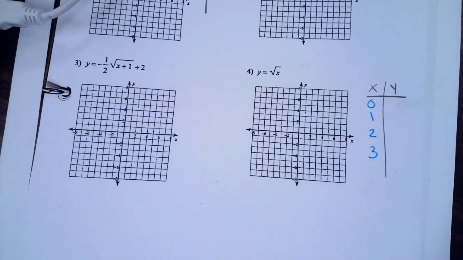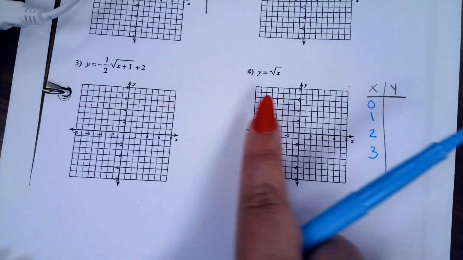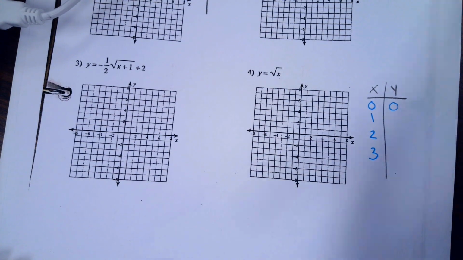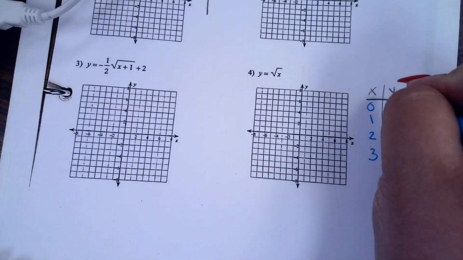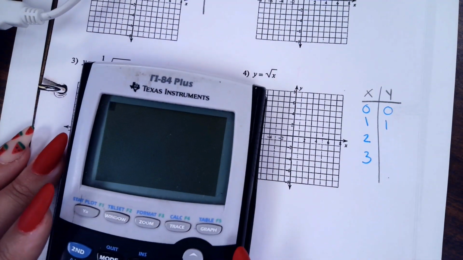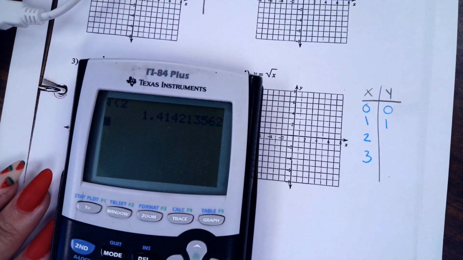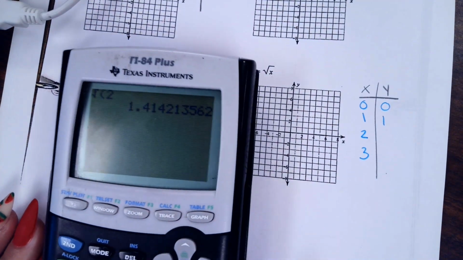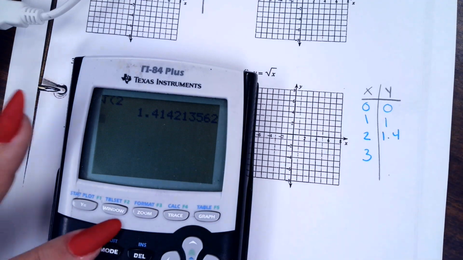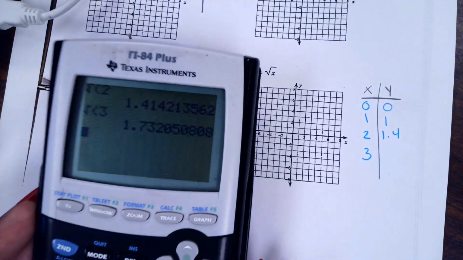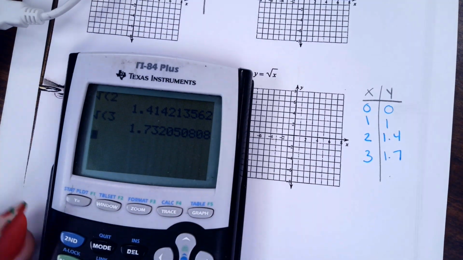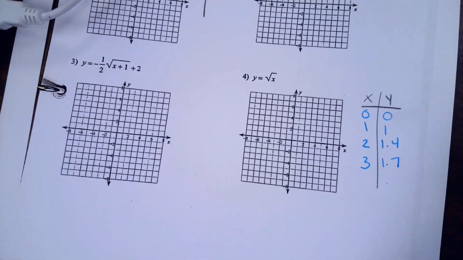So those are our x's plugged into our function to get our y. The square root of 0 will give you 0. The square root of 1 gives you 1. The next two, we will need our calculators. So the square root of 2, we'll round that to the nearest tenth and get 1.4. The square root of 3, round that to the nearest tenth, we'll call it 1.7. Okay? So let's graph these.